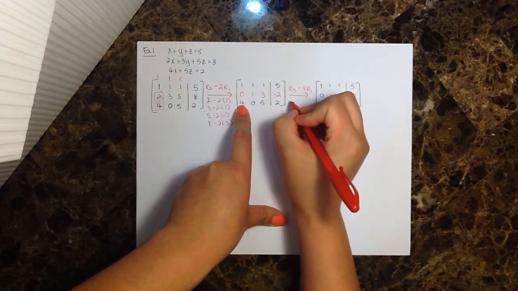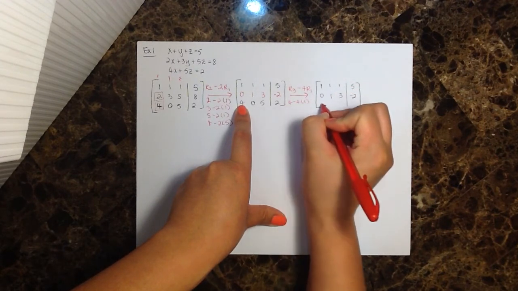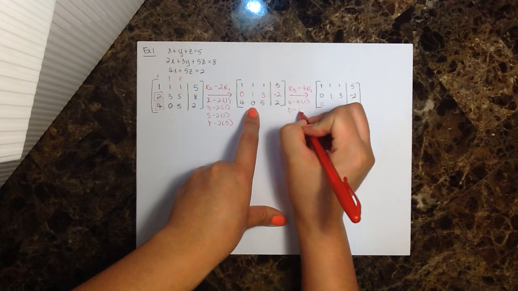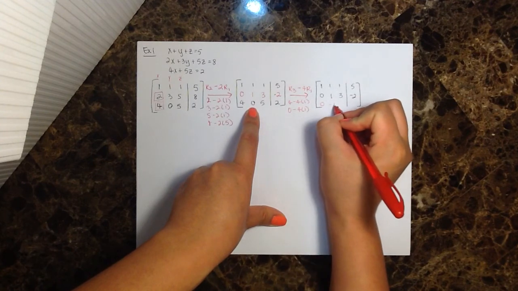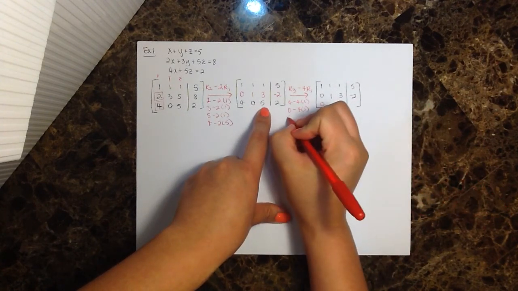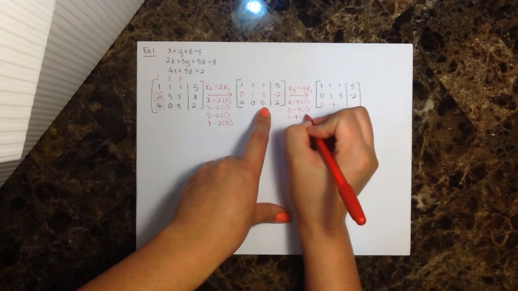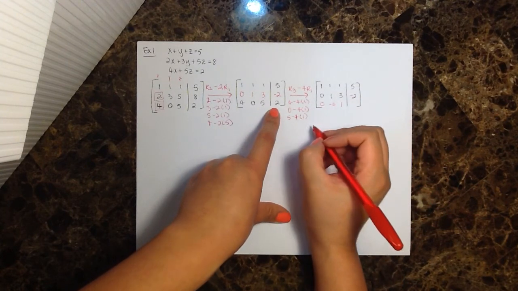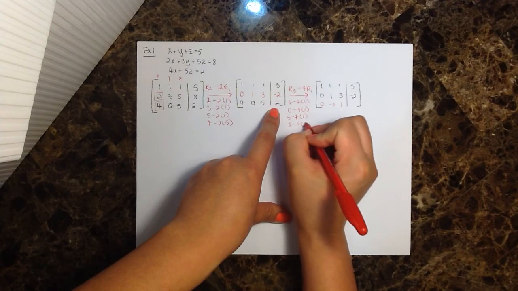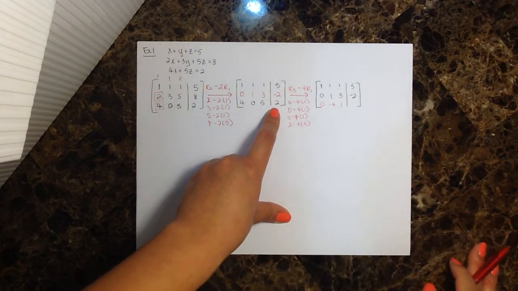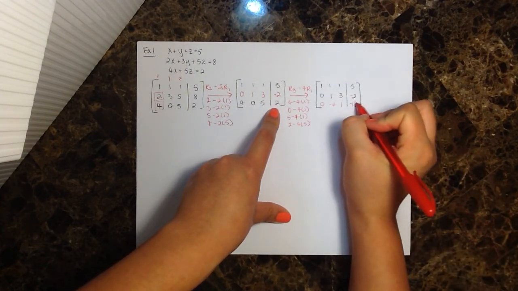So doing the math here, 4 minus 4 times 1 is 0. 0 minus 4 times 1 is negative 4. And 5 minus 4 times 1 is 1. 2 minus 4 times 5. 4 times 5 is 20. 2 minus 20 is negative 18.